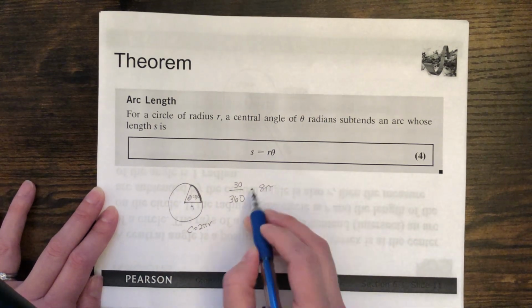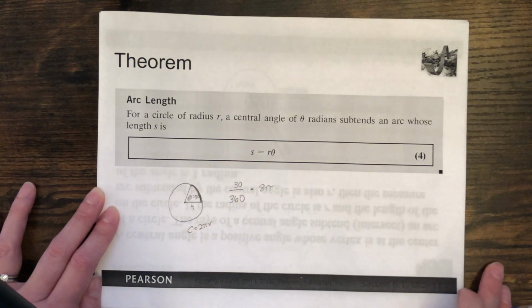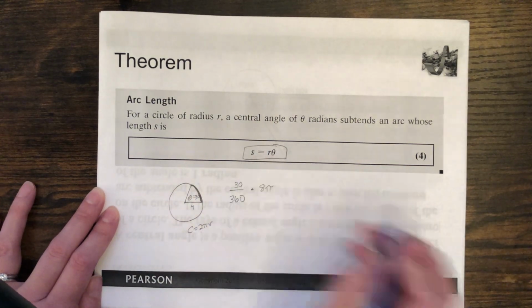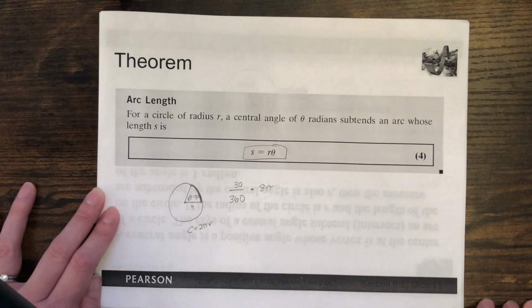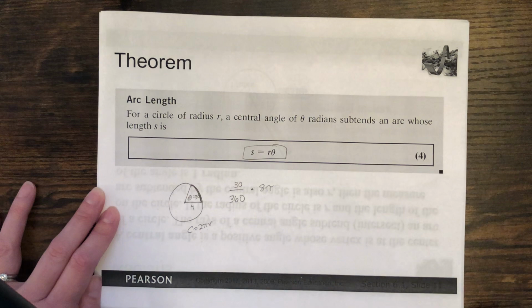And so what we ended up doing was multiplying that out. We said, what fraction do we have times the entire circumference? And that's how we got the arc length. Essentially, what we were doing is this right here. If s is known as the arc length, we were simply multiplying theta, that angle, in radians.